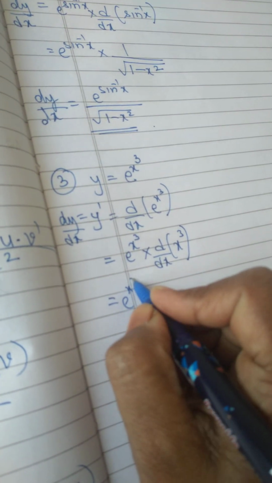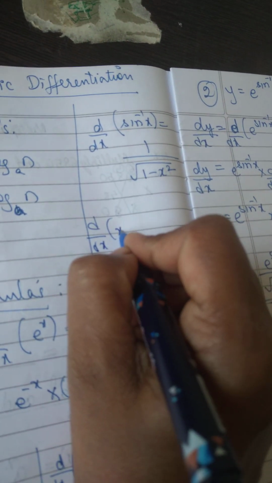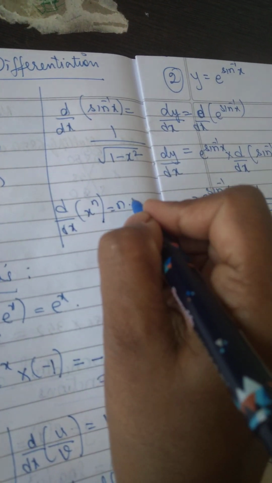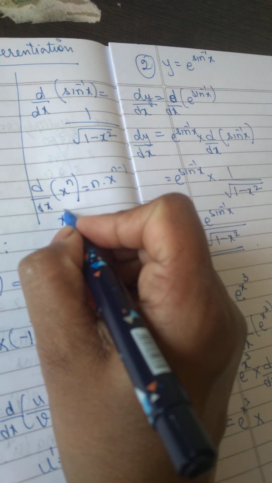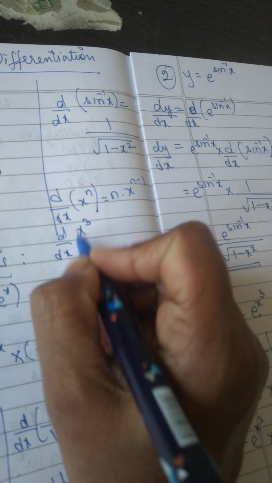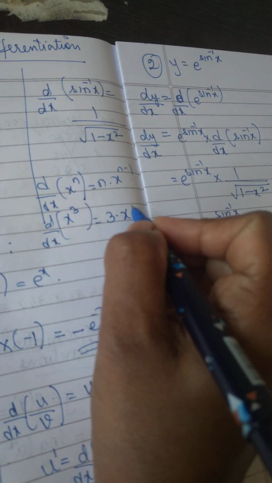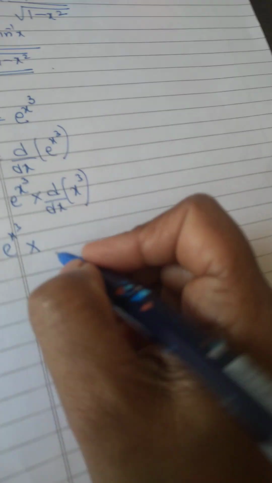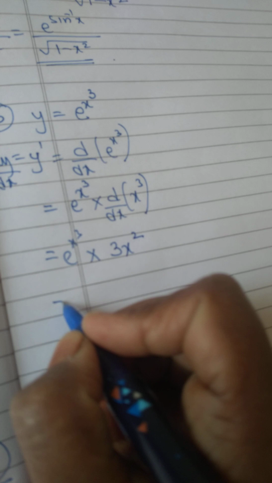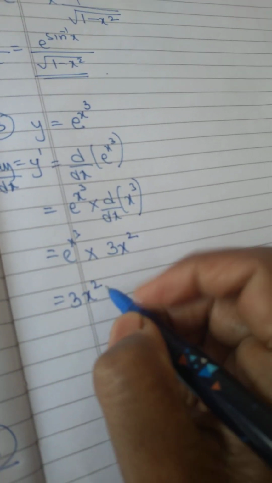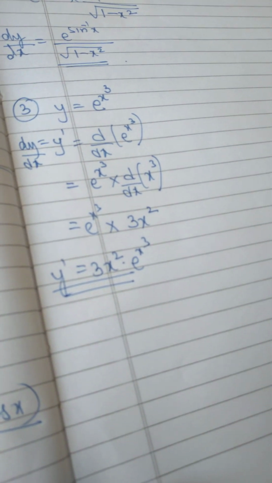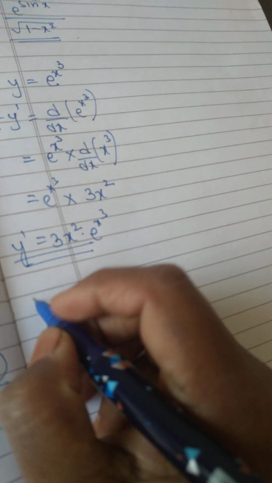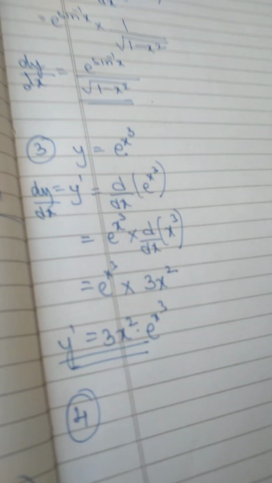Recall d by dx of x power n is n into x to the power n minus 1. Therefore in place of n it is x cube. This becomes 3 into x to the power 3 minus 1, which is 2. So this becomes 3x square, or I can rewrite this as 3x square e to the power x cube is my required dy by dx. Hope you have understood. Let us go to the next problem.